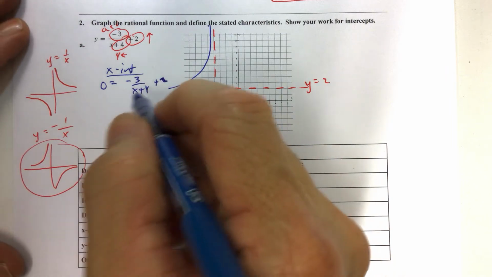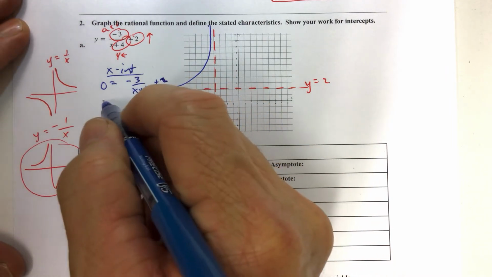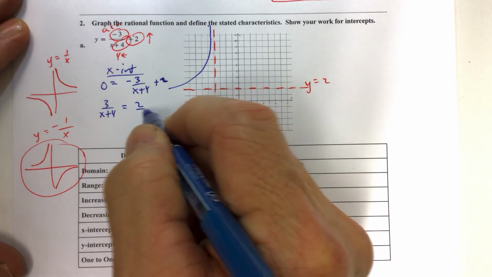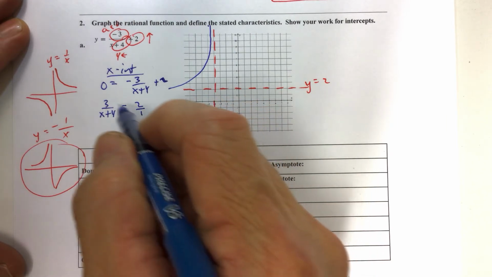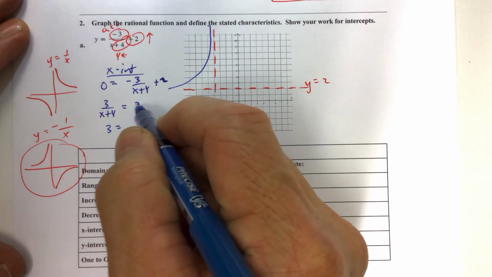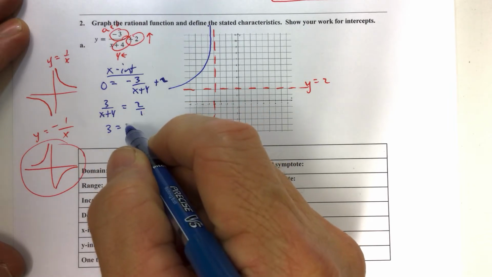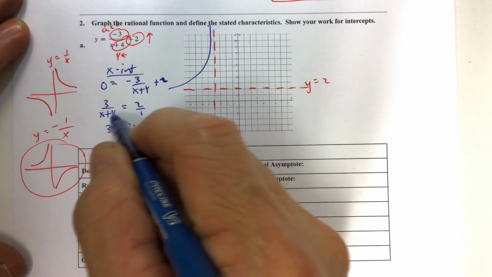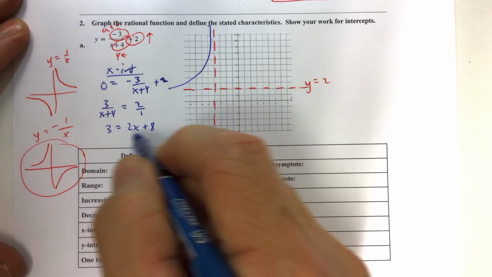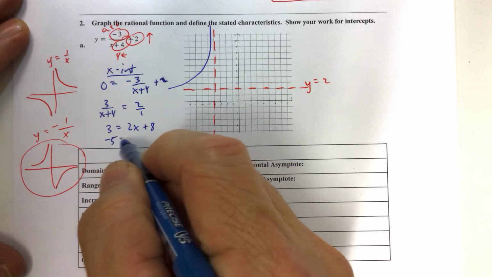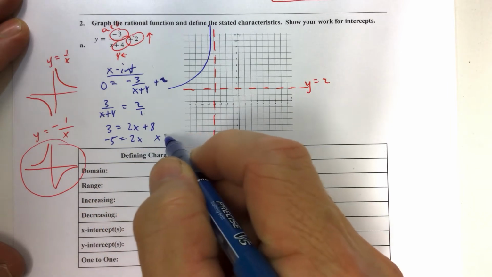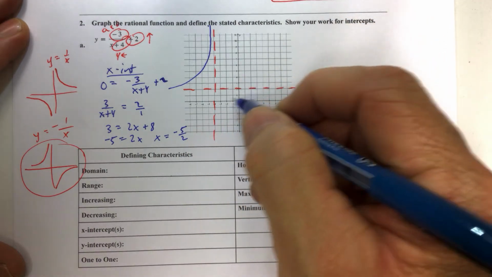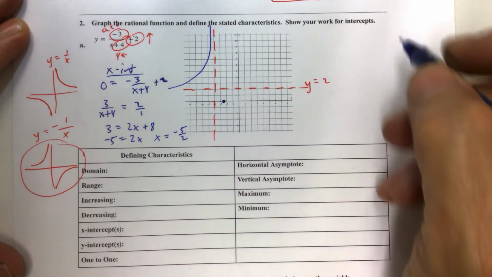When y equals 0, we can add this fraction to both sides, and so we get a positive fraction there, and the number 2 on the other side. So we can cross multiply here. 3 times 1 is 3. 2 times x plus 4, if you distribute the 2, 2 times x is 2x, 2 times 4 is 8. You subtract 8 from both sides, you get negative 5 equals 2x, and then dividing both sides by 2, you get negative 5 over 2. That's negative 2.5. So there's an x-intercept there.